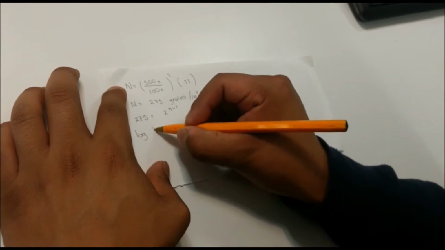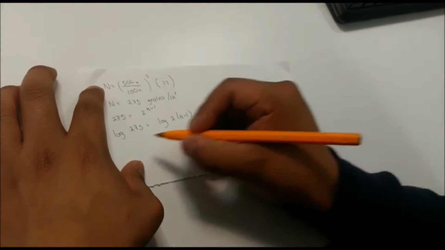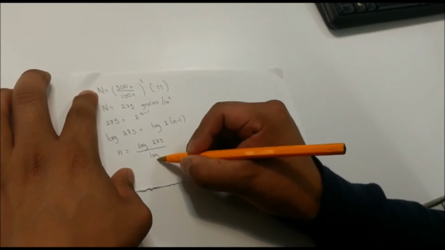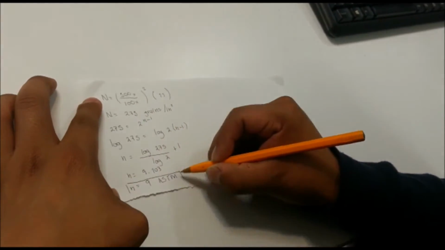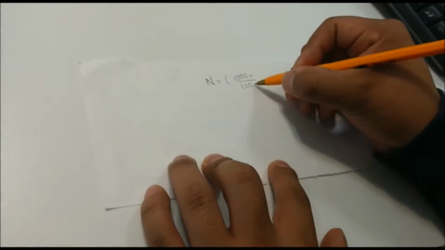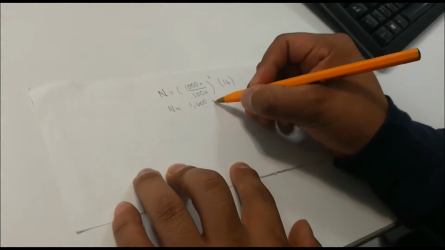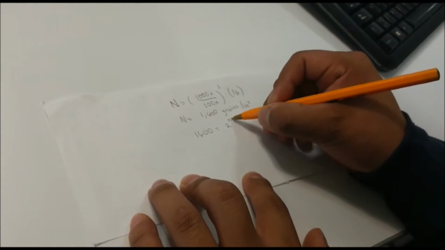To calculate the grain size number, it was necessary to solve for N, which means American Society for Testing and Materials. With this in mind, we determined that the grain size numbers for both metals are 9 and 12 ASTM.